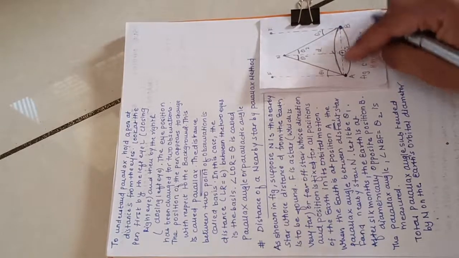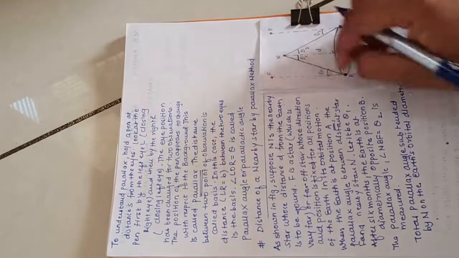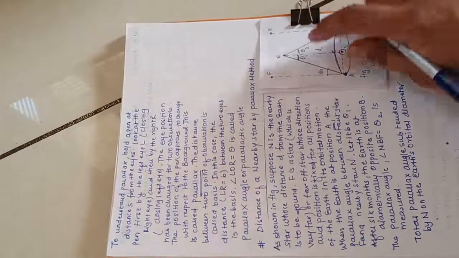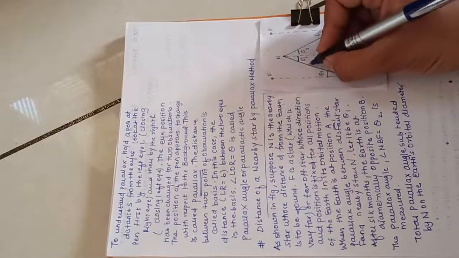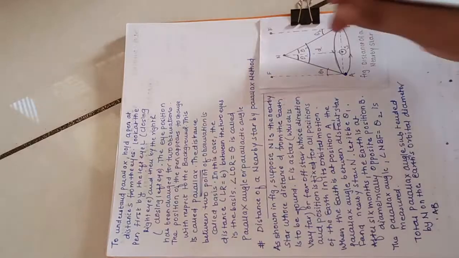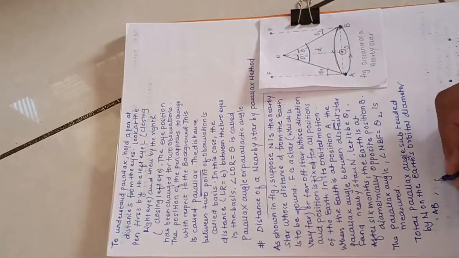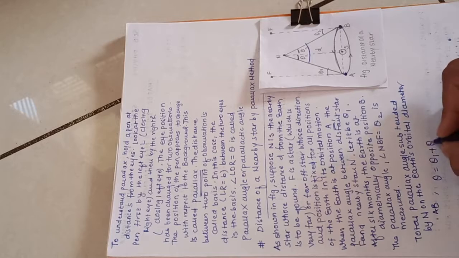This AB is known as what? Earth's orbital diameter. The total angle subtended at the Earth's orbital diameter by the nearby star is theta 1 plus theta 2. You have to add these two to get your entire angle. So the total parallax angle subtended by N on the Earth's orbital diameter AB, that is how much? Theta is equal to theta 1 plus theta 2.